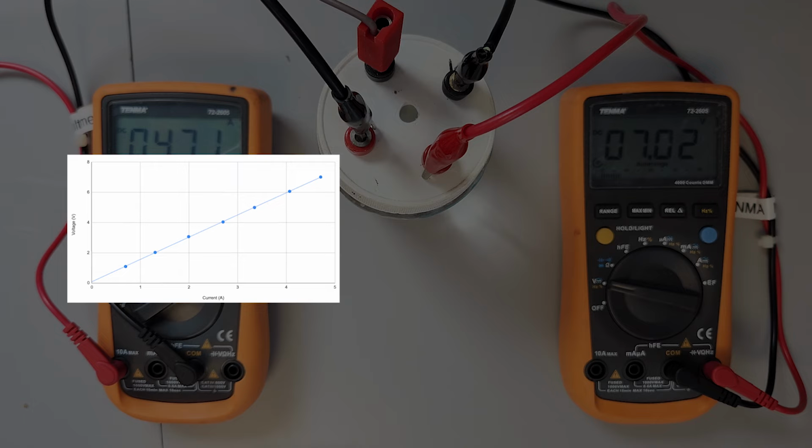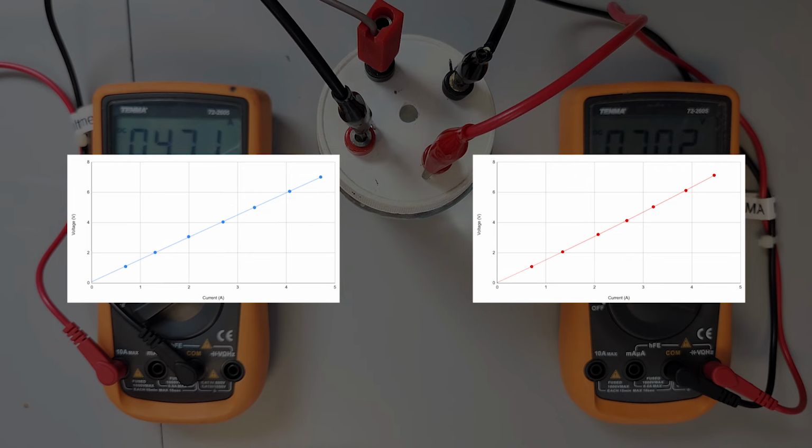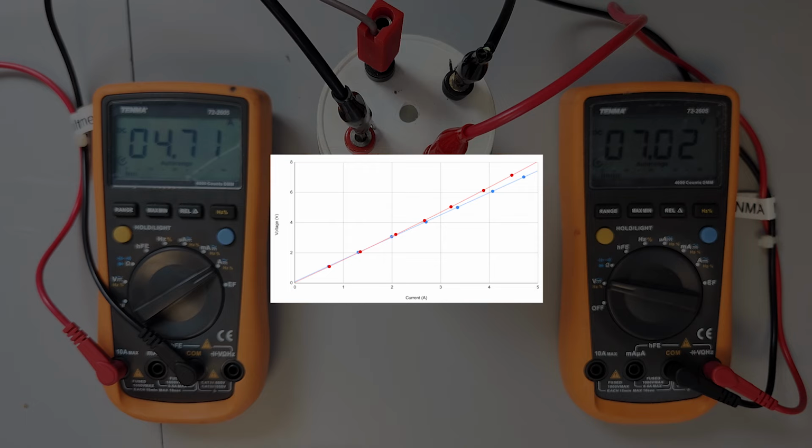This behavior is ohmic. For the coil in air, increasing the current increases the coil temperature, which increases the resistance. As the resistance on this graph is represented by the slope, we see the slope increase, indicating that each increase in voltage results in a smaller increase in current. This behavior is non-ohmic.